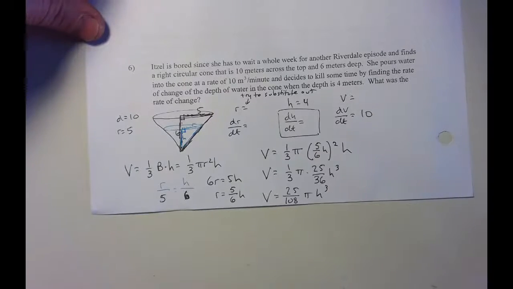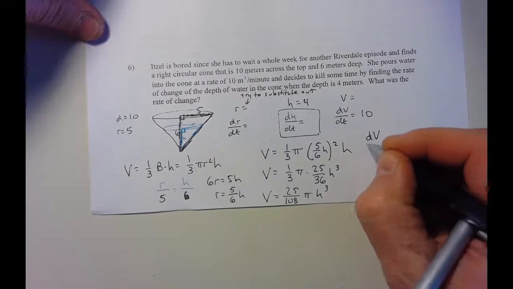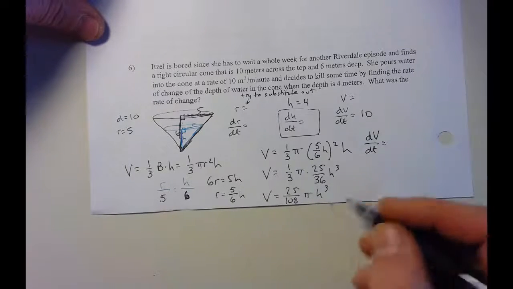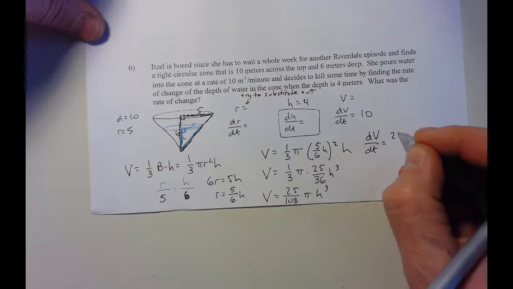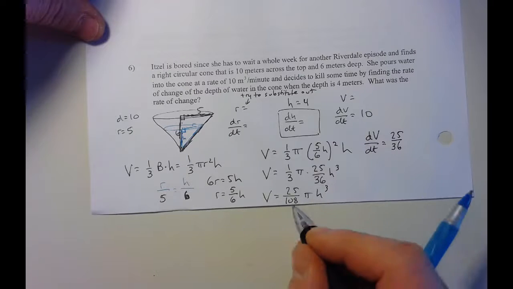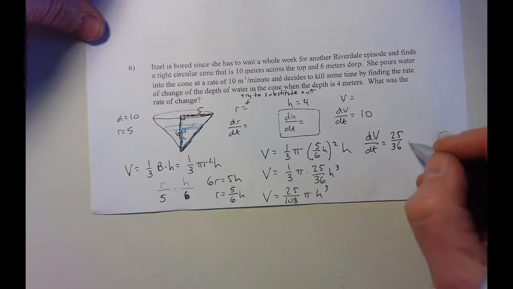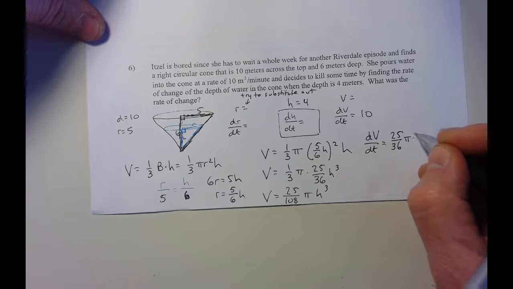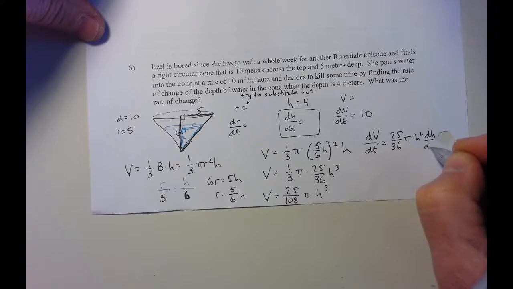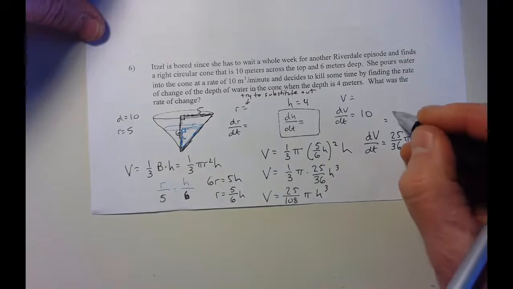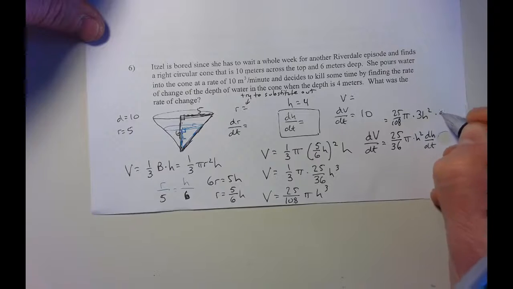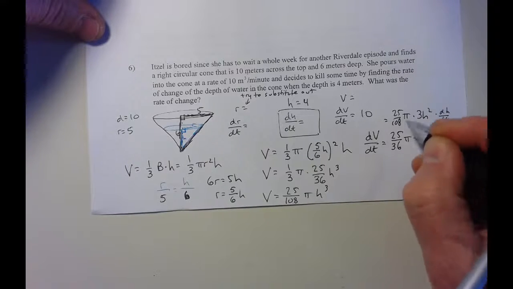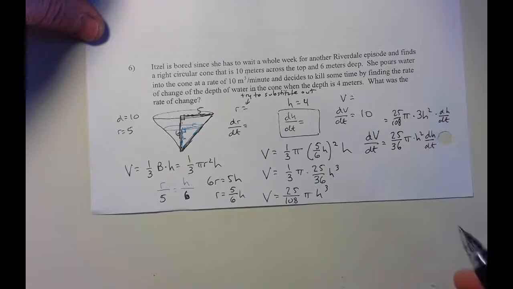Now this is where I'll take the derivative, and remember, the derivative is in terms of time. So 25 over 108 times 3, that's going to nicely cancel out. The 108 and the 3 cancel, leaving pi h squared dh/dt. If you just did this as 25 over 108 pi times 3h squared dh/dt, you would have seen that the 3 reduces, so that's just fine. At this point, I've taken my derivative.